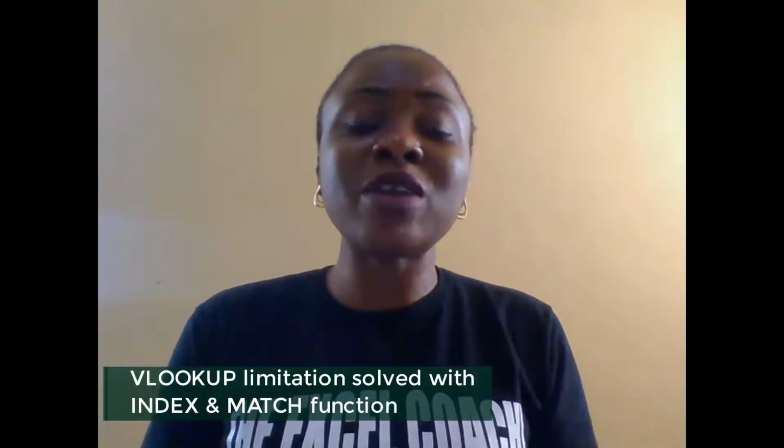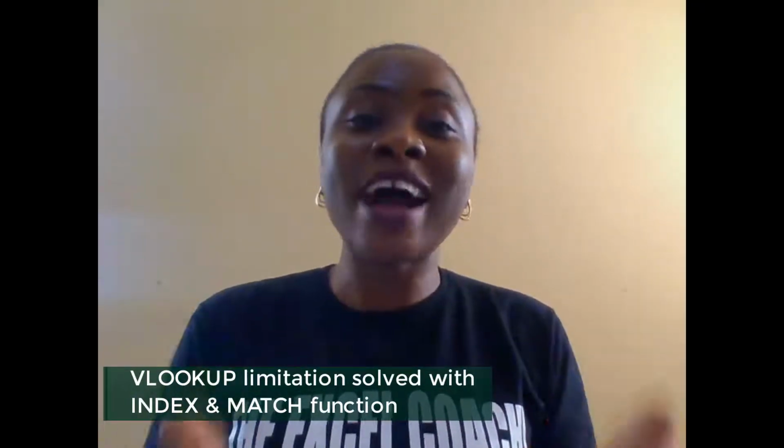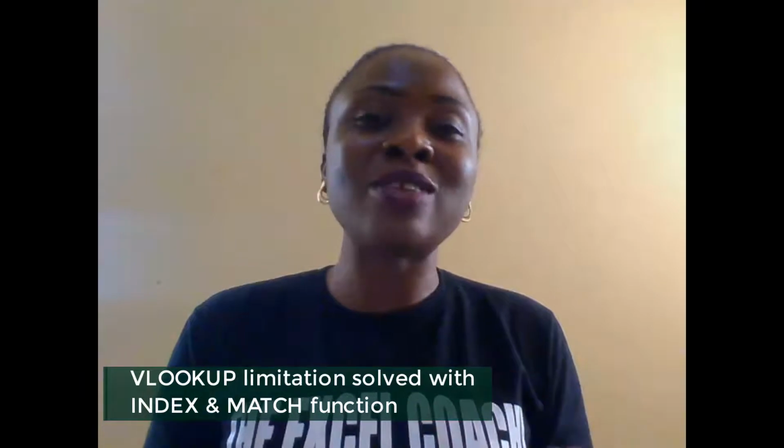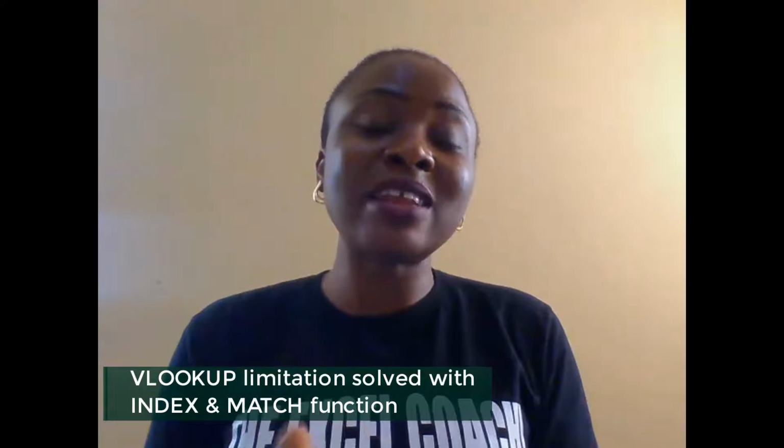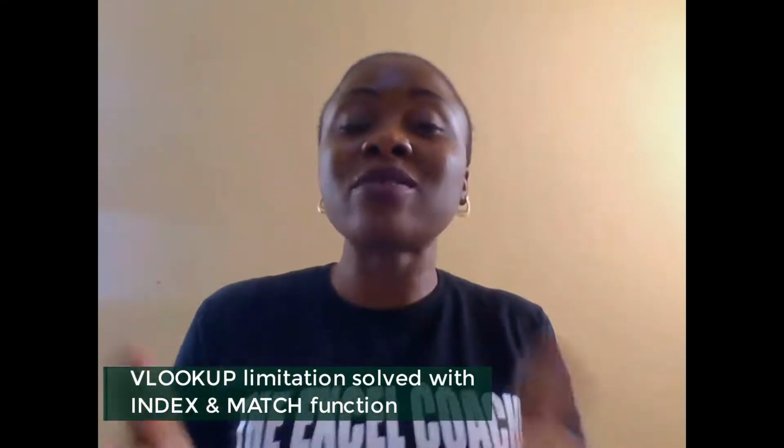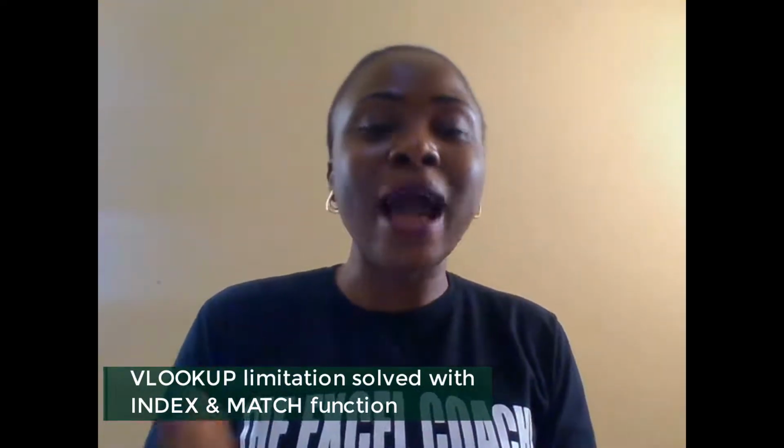Now, there's a limitation with the VLOOKUP function because it looks up value from the leftmost column and returns the corresponding value to the right. What if you want to look up value from the right column and return the corresponding value to the left? How do you go about it? VLOOKUP returns the same #N/A error back to you because it doesn't function that way. It looks up value from the left and returns to the right. So we'll be taking it a step further by introducing the advanced lookup function, which is the INDEX and MATCH. And that's what I'll be showing you in this lesson.